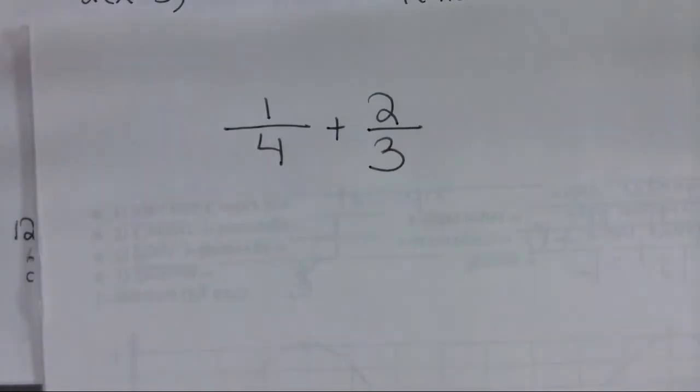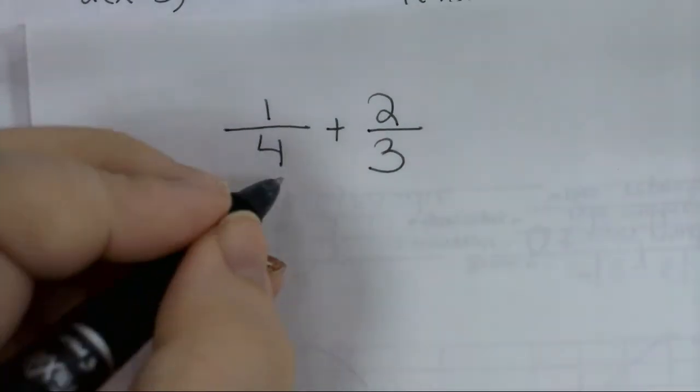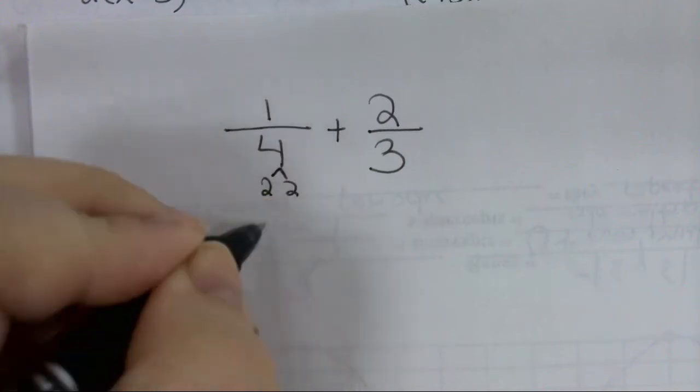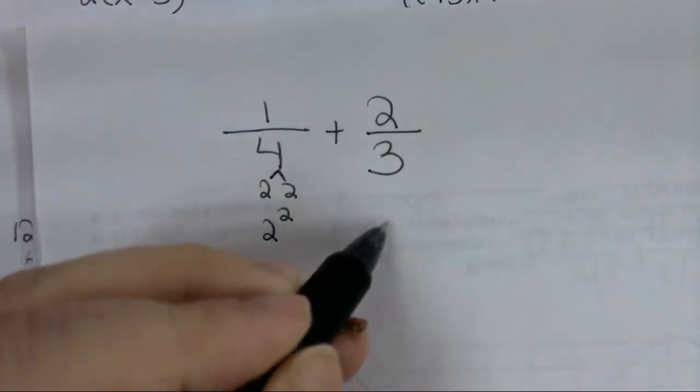Take, for example, adding 1/4 plus 2/3. So you are in the process of saying 4 and 3, what number can both 4 and 3 go into? 12. We can do that the same way, even with the process that we just did. We have 2 squared and we had a 3.